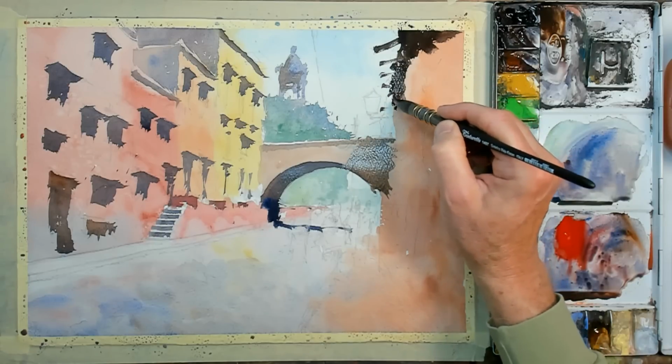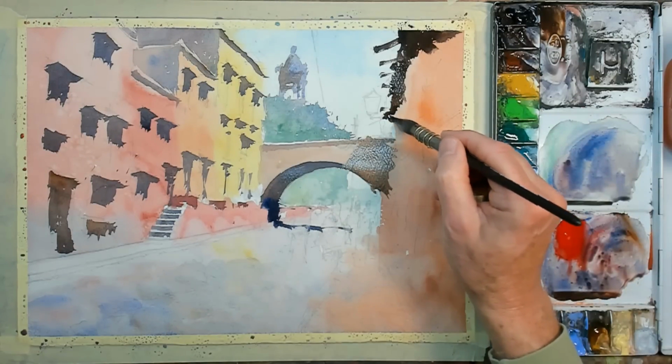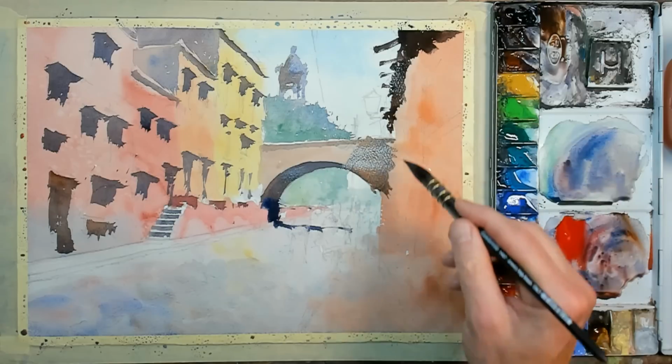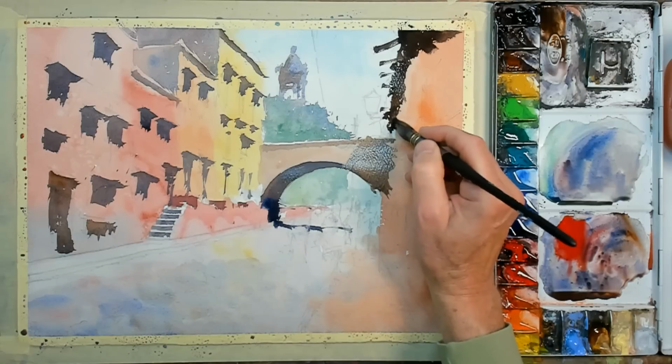Just really getting in a sort of rough edge there, because there's lots going on, wires, extrusions coming out, lamps.